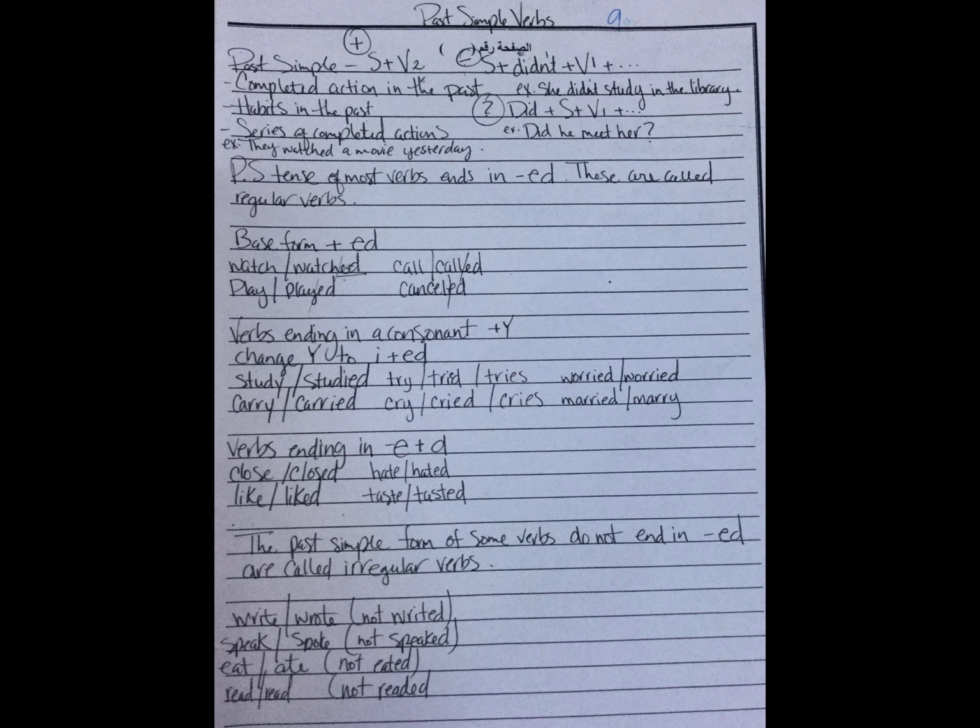Verbs ending in e, we just add d. So like close, it already ends in e, we just add a d and it becomes closed. Like, there's already an e, becomes liked. Hate, there's already an e, it becomes hated. Taste becomes tasted.